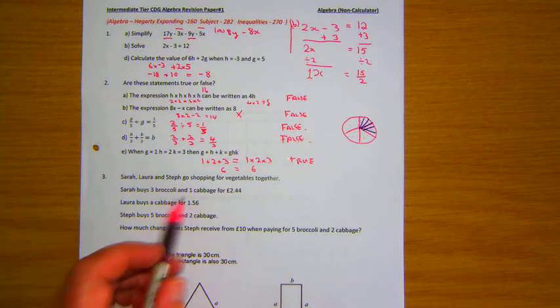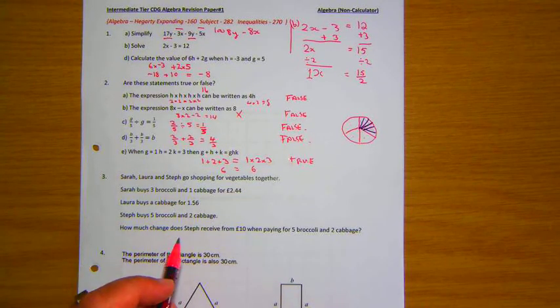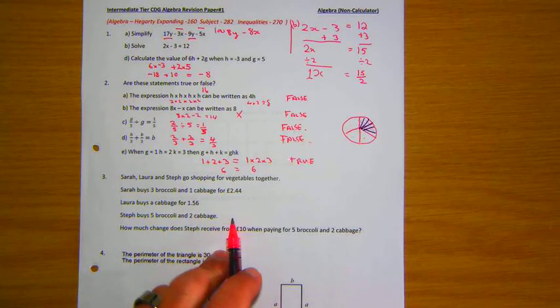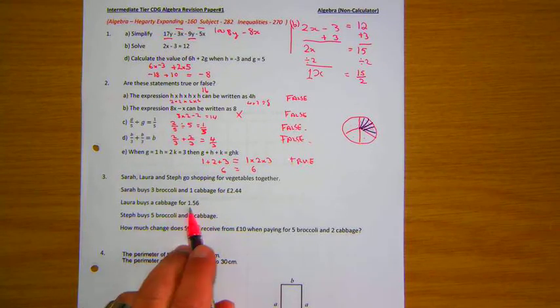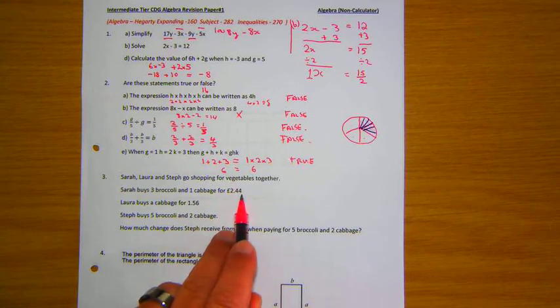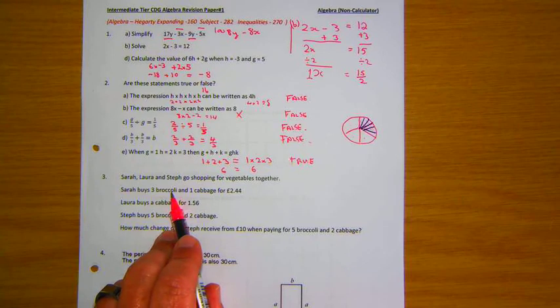So what you've got here is a series of clues which would turn into equations if you wanted to make them algebra, but we can figure this out without algebra. So I know that the cabbage costs £1.56. So if I take £1.56 off this, then that would leave me the price of 3 broccoli.